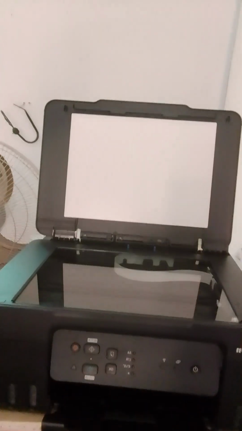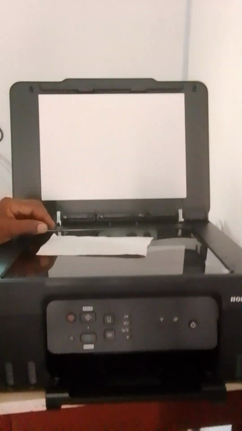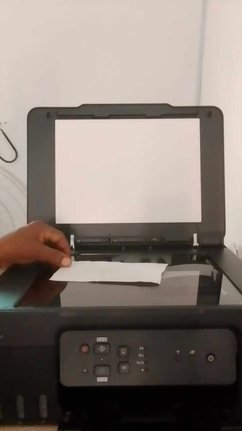Scanning machine, it can enable you to send your document. So document can be sent into the system where you work on it.